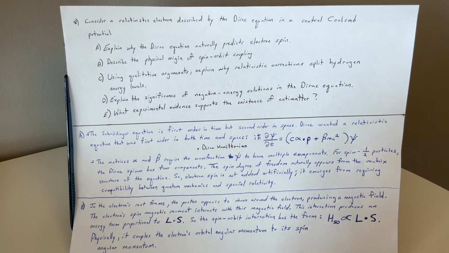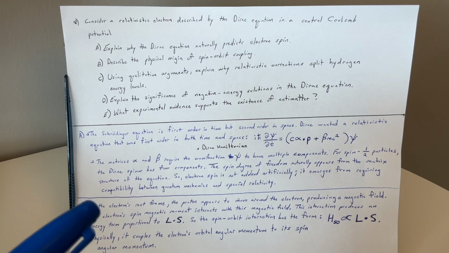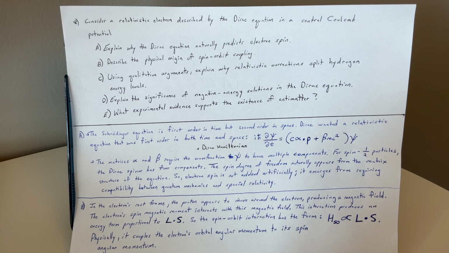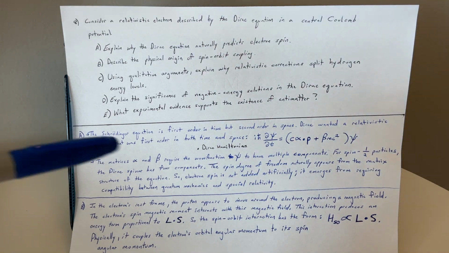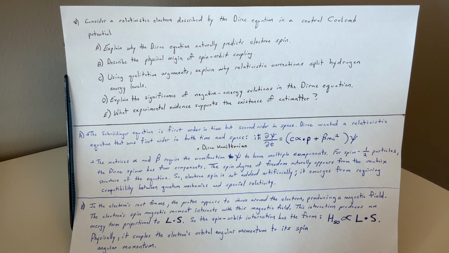Moving along to letter B. Describe the physical origin of spin orbit coupling. In the electron's rest frame, the proton appears to move around the electron, producing a magnetic field. The electron's spin magnetic moment interacts with this magnetic field. This interaction produces an energy term proportional to L dot S. So the spin-orbit interaction has the form H_SO proportional to the dot product of L and S. Physically, it couples the electron's orbital angular momentum to its spin angular momentum.